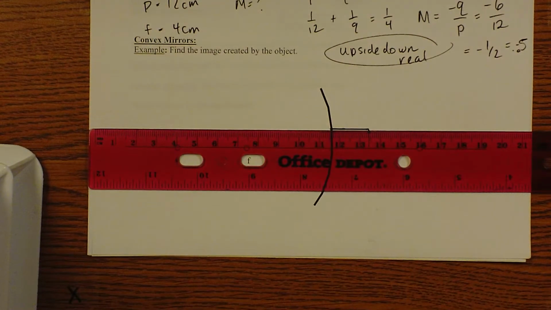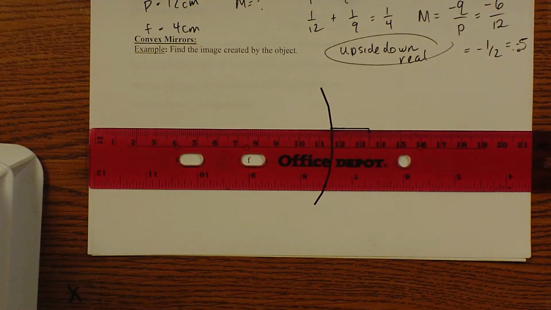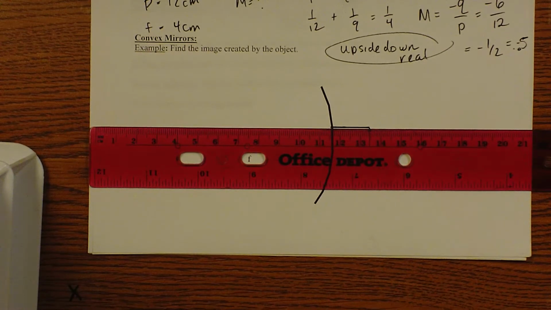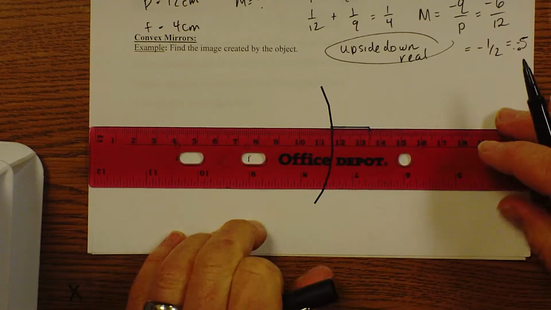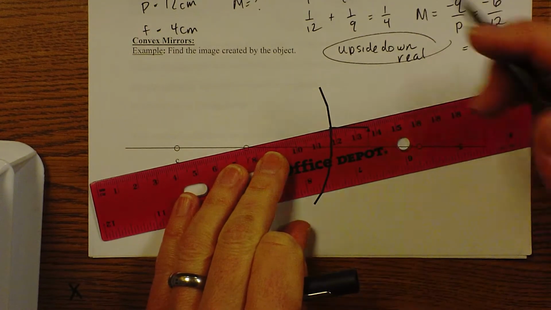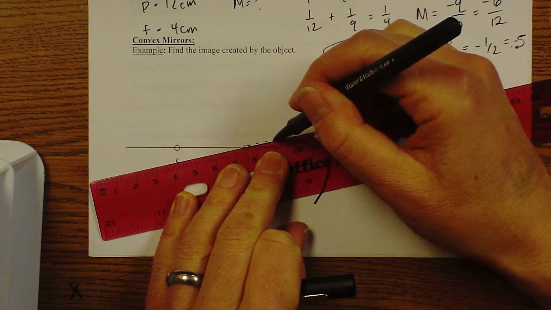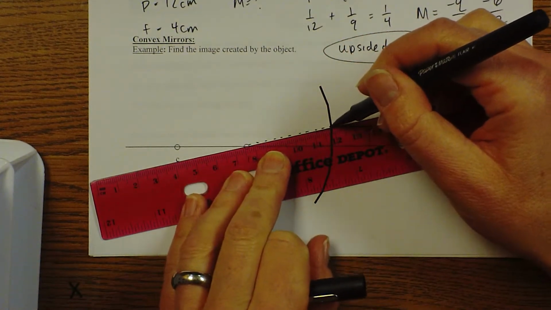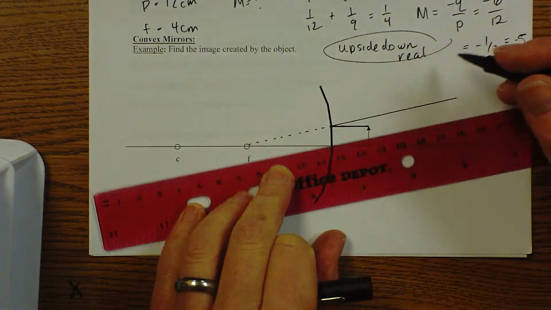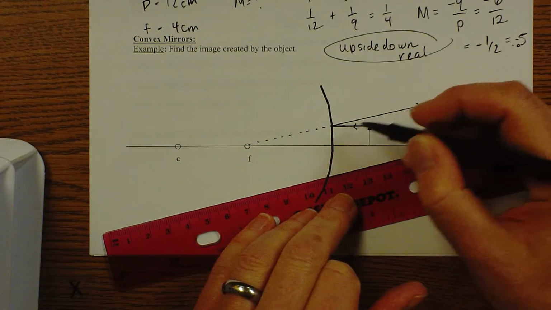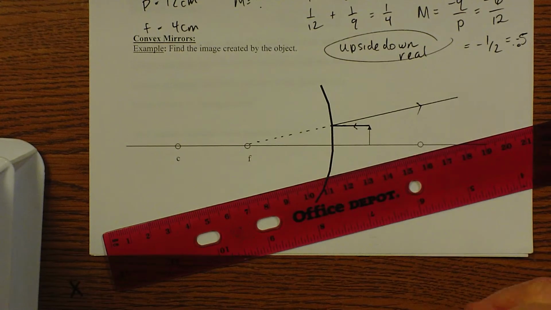When that light ray is reflected, it will be reflected in such a way that it appears to come from the direction of the focus, and the focus is on the other side of the mirror. So what I will do is draw a dotted line to remind myself that this light ray is coming from the direction of the focus and bouncing off like this. So the light ray is going toward the mirror and then bouncing off like that.